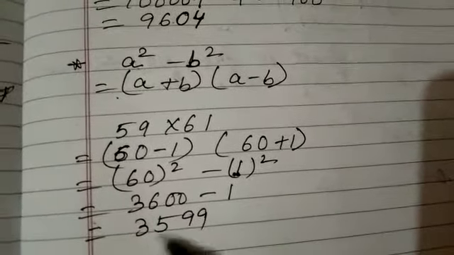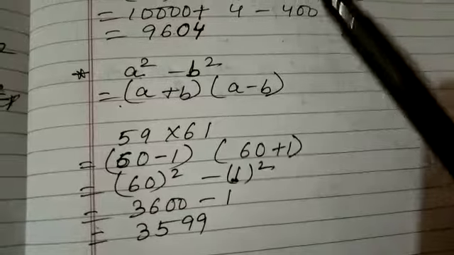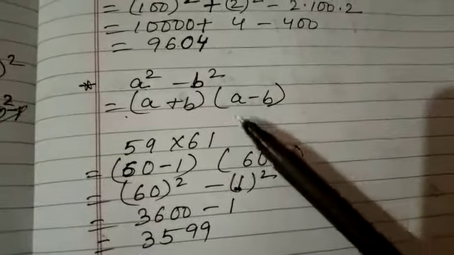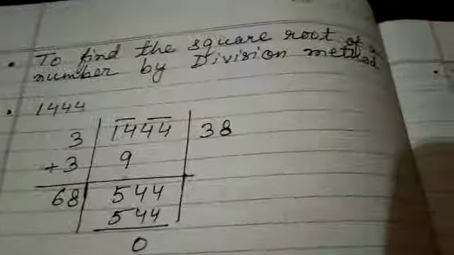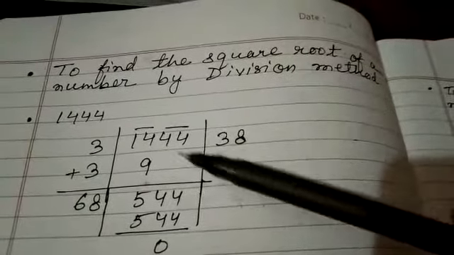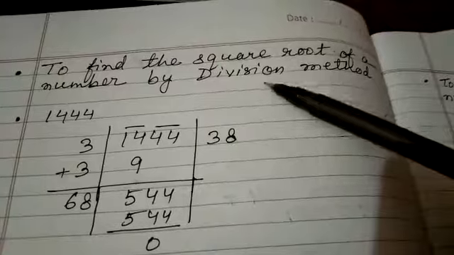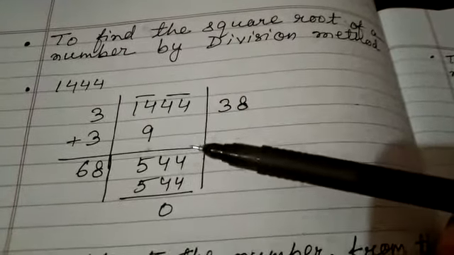3600 minus 1, that we can find out orally by using identities. Means by using the identities of squares, we can orally multiply big numbers. Now we will find out again the square root of a given number by using the division method. First we had done it by prime factorization, now by the division method.